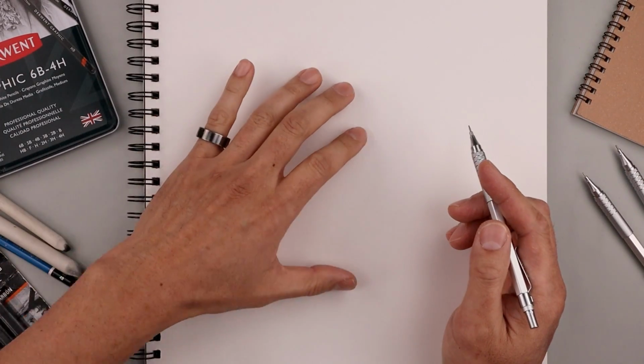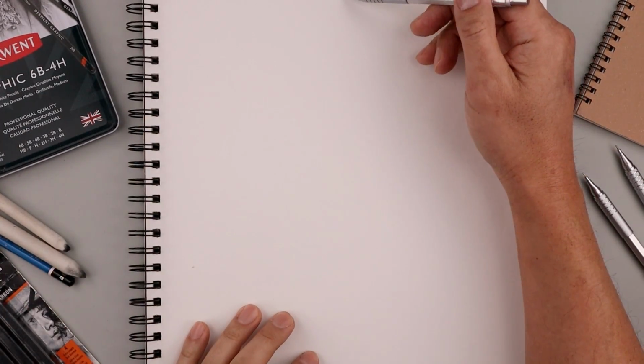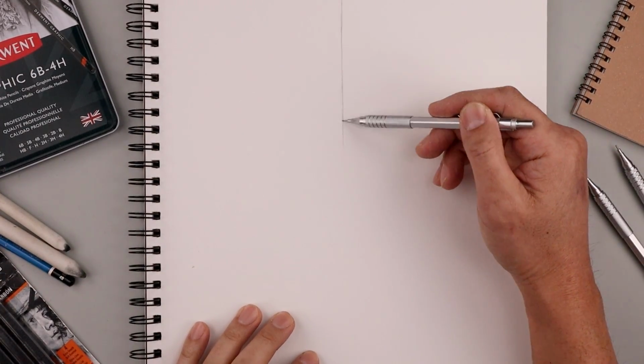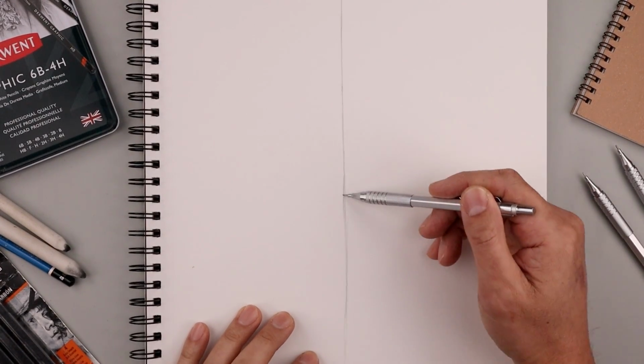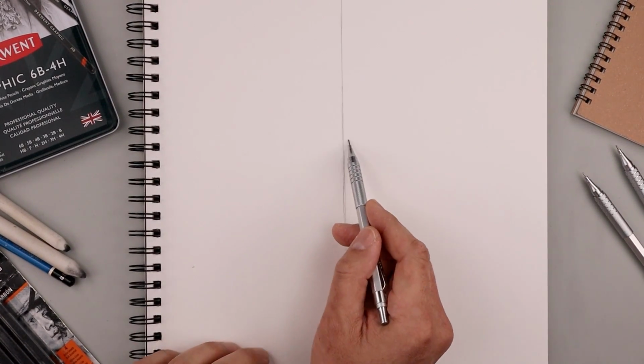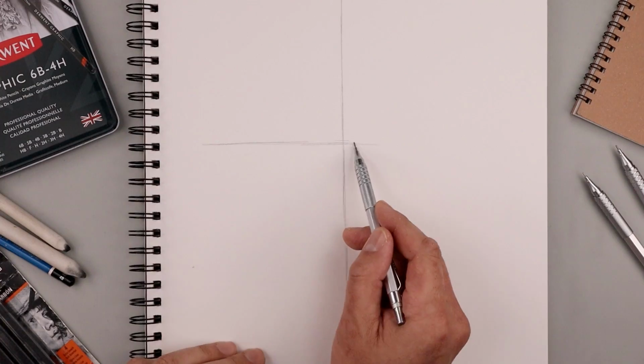So let's start by sketching a line coming down the center of our page. Starting at the very top of the middle. So we'll lightly work our way down using these short lines. Let's go back to the center and draw another line going across from left to right.